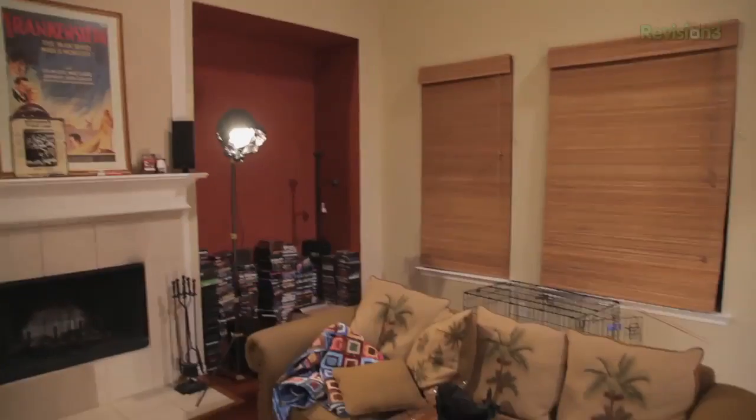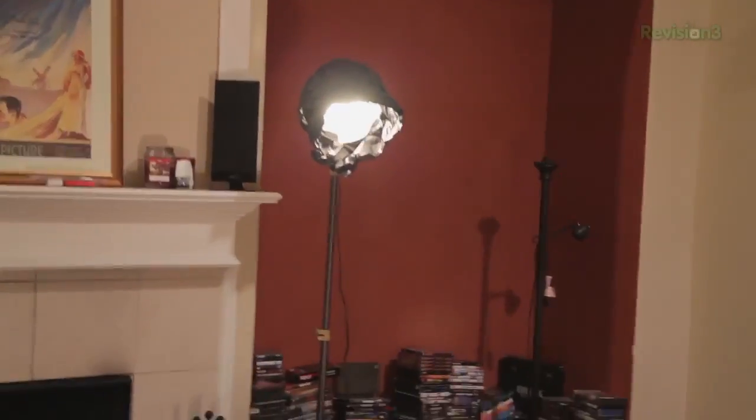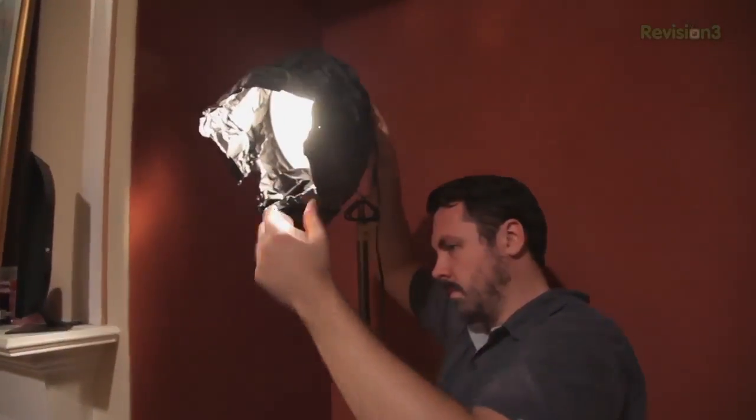Now, to finish the couch area off, I will add one more light, which will be a can light, just off frame, wrapped in black wrap, so that I'm not getting any spill from this light on the wall behind them. But now my couch area is set.